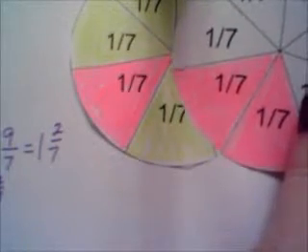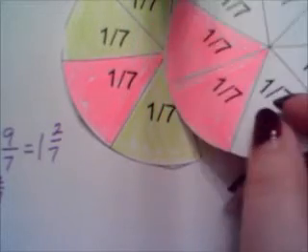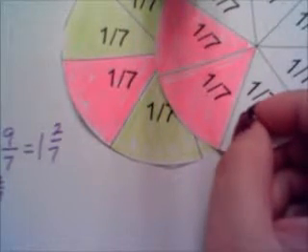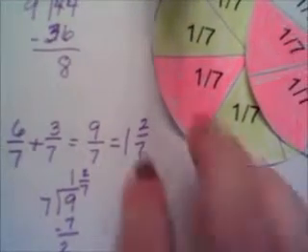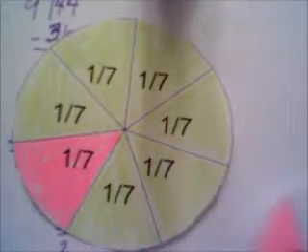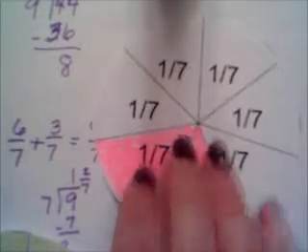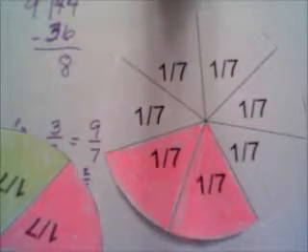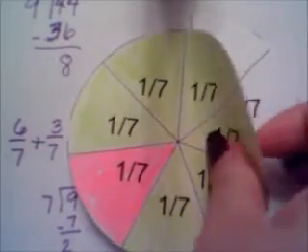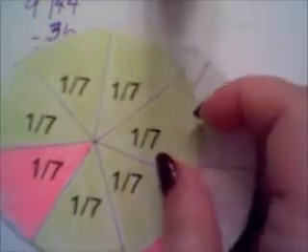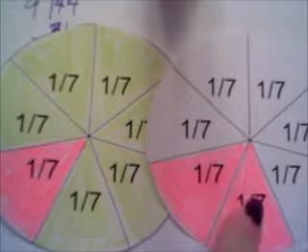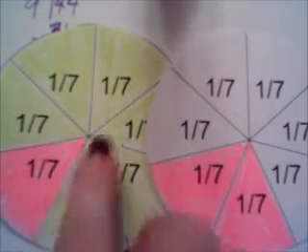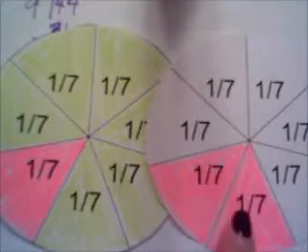also have 1 shaded pink. So the number of 7ths I have shaded pink is 3, right? So if we look back at our fraction, we see in yellow 6/7, right? We see in pink 1, 2, 3/7, right? And when we put those two together, what do we have? I have 1 whole and I have 2/7.